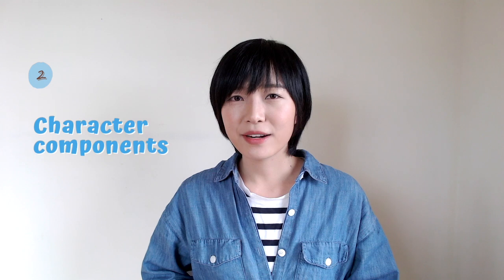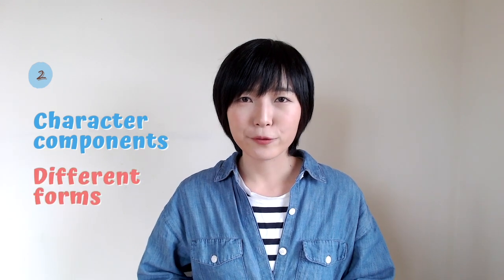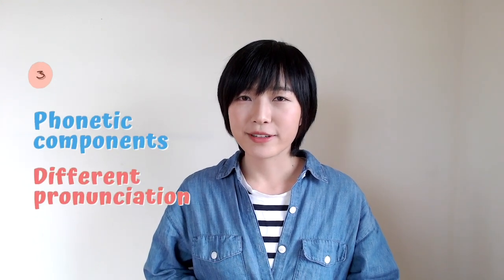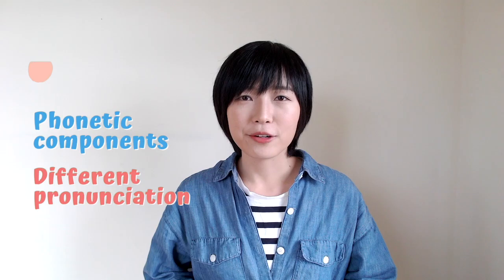Secondly, many character components have different forms in order to fit into a block with others. They might be narrowed, shortened, or may have different shapes entirely. Lastly, the same phonetic component may have variant pronunciations in different characters.